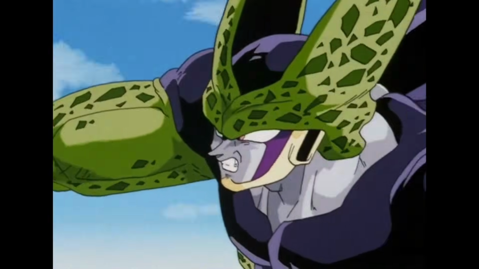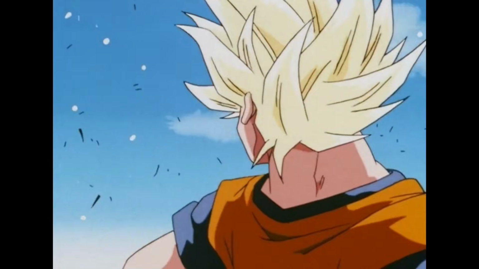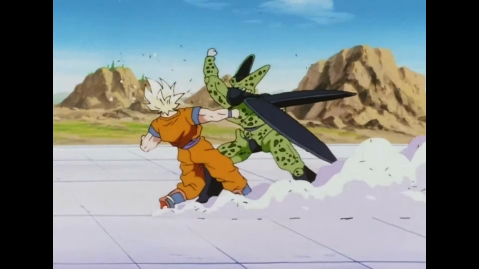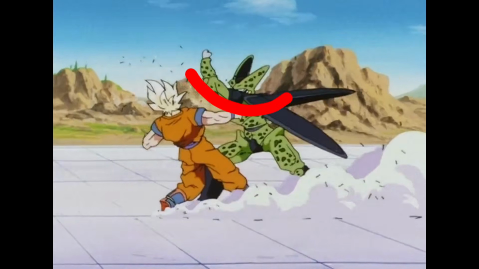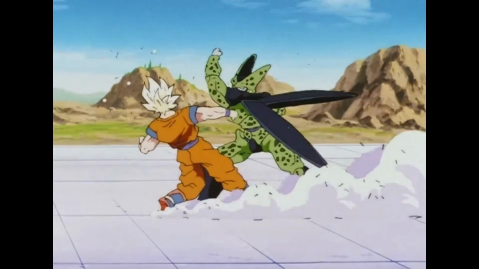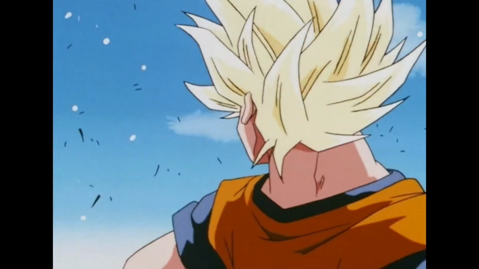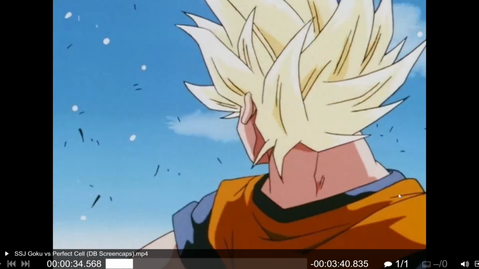And then this punch right here from Cell, that has an arc to it also. You can see when he winds up, he goes in, punches, and then it has an arc to it. Both him and Goku there. So yeah, these are just some examples. I'm not gonna go through the whole fight because there's a lot of animation here.